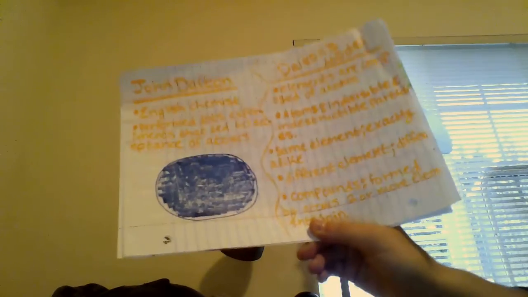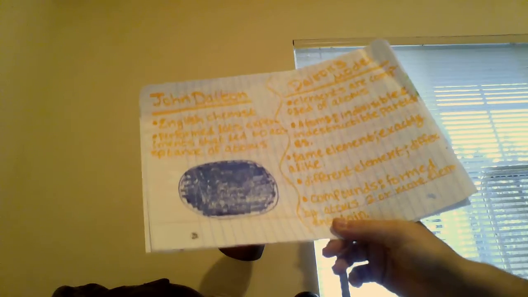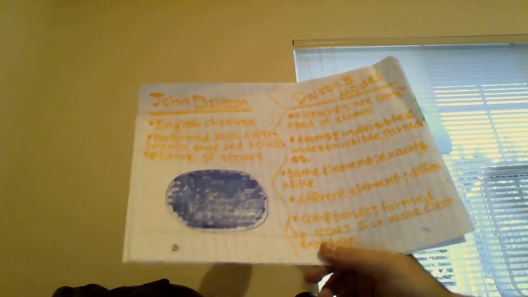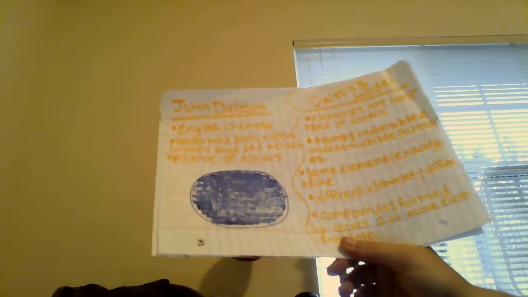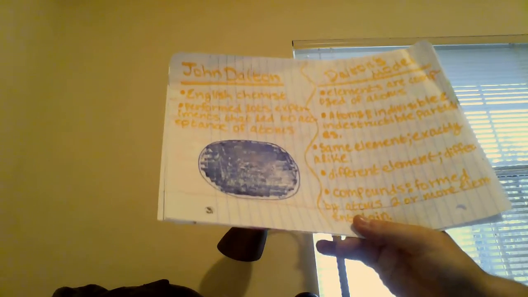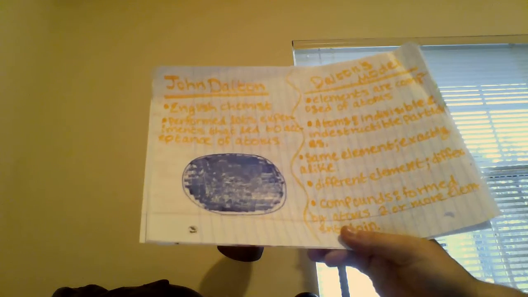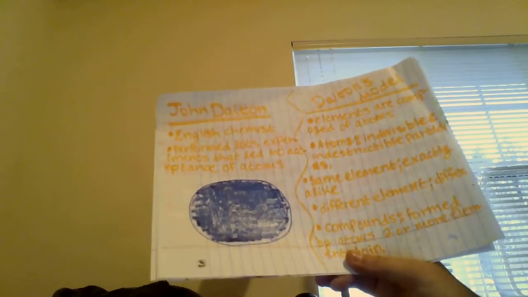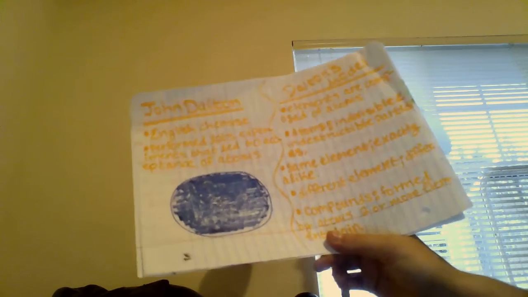Dalton's model. Okay. So in the early 1800s, English chemist John Dalton performed lots of experiments that eventually led to the acceptance of the idea of atoms.